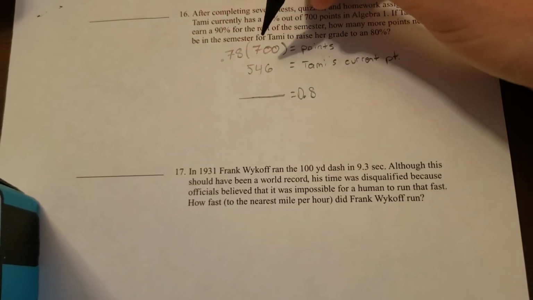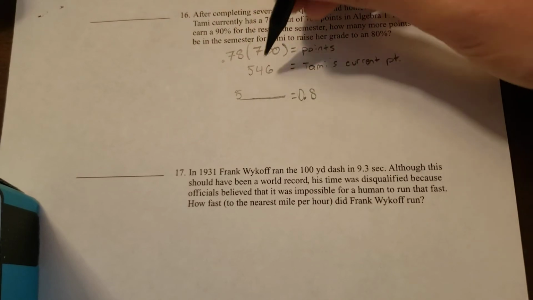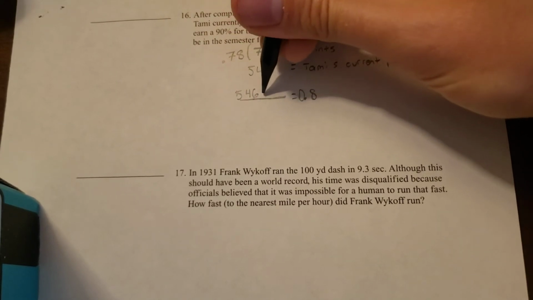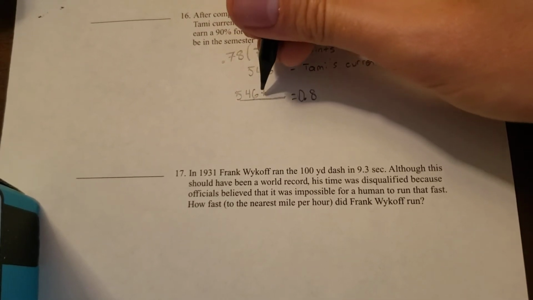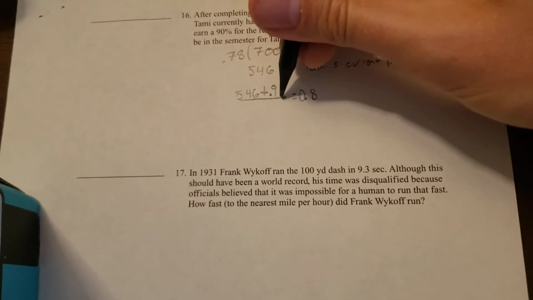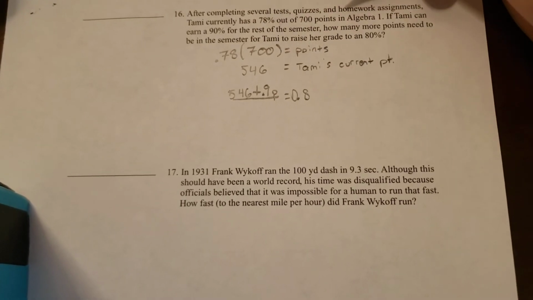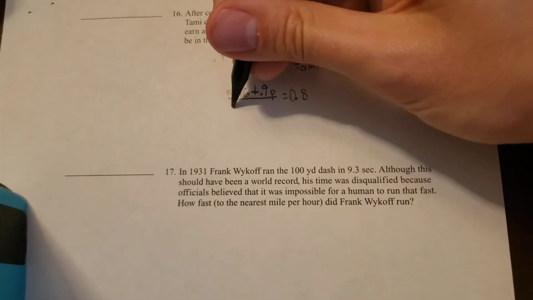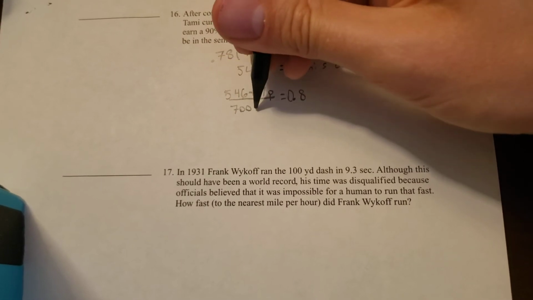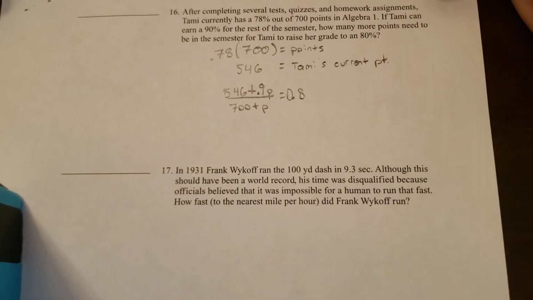So currently she has 546, but she's going to add her 90% on all the remaining points. That's our variable. We don't know how many points are coming. And the total available is 700 plus however many points are remaining.